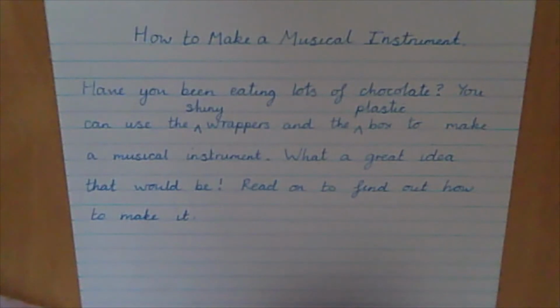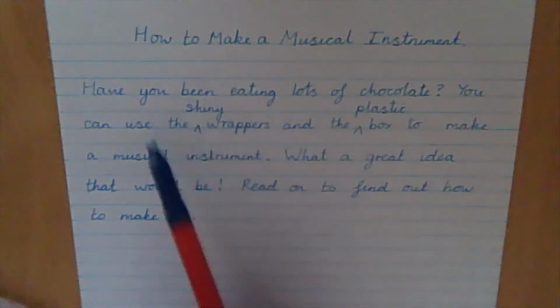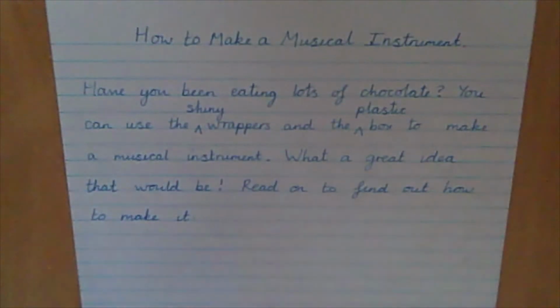Okay, I would like you to pause the video and use your plan to write an introduction for your musical instrument. So it will be a little bit different to mine, but you can still start with a question, then maybe think about an answer to that question, then maybe put an exclamation sentence and end it with a read on sentence, which actually is a command. Okay, so pause the video now and then restart it once you have written your introduction. Off you go.